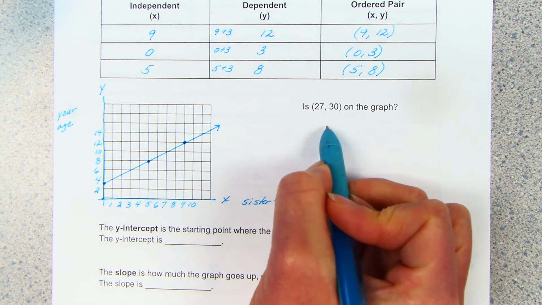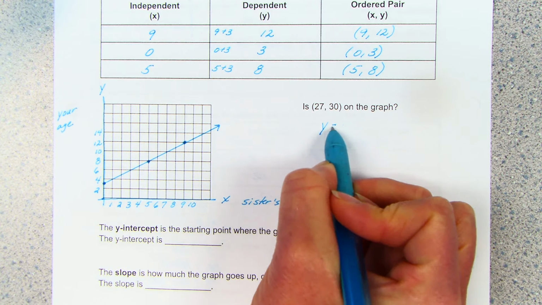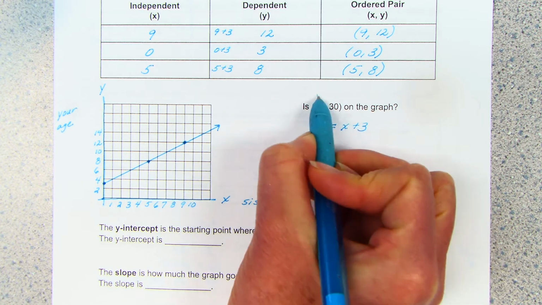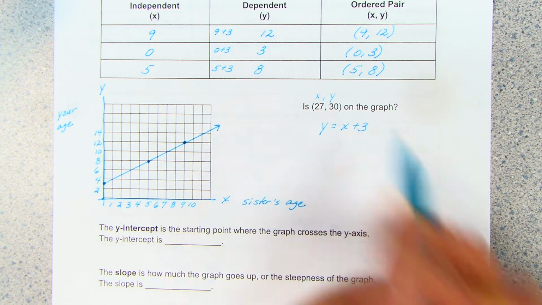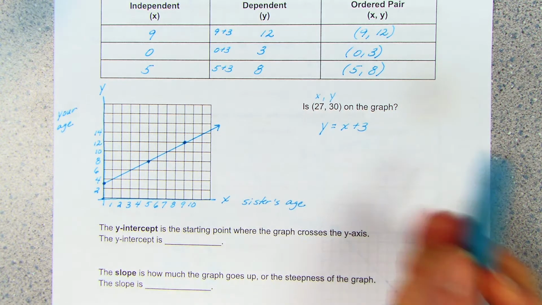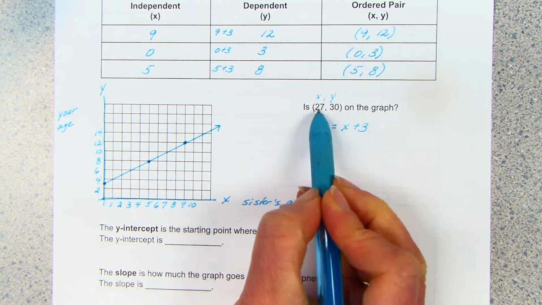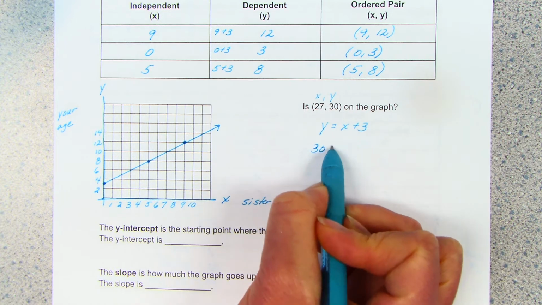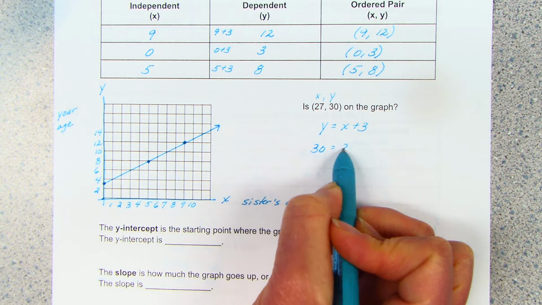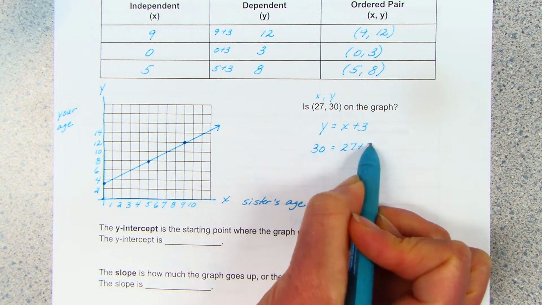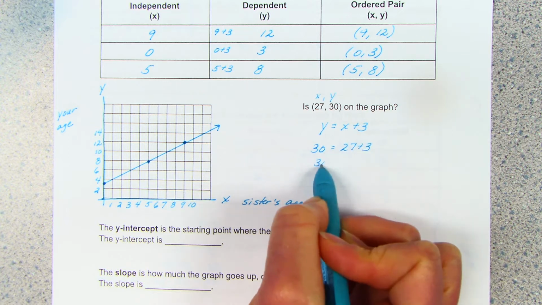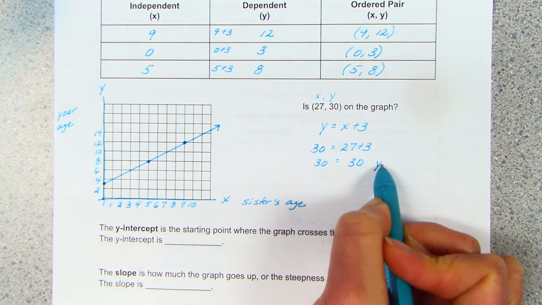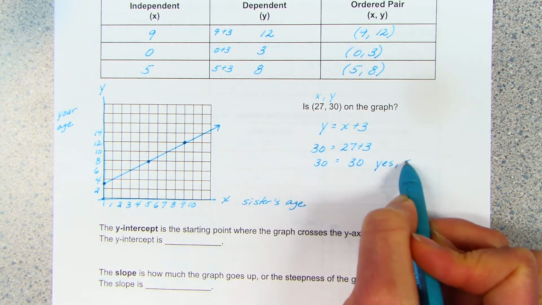Well, we can check by writing our equation, y equals x plus 3. And I know that the first value is the x, and second is the y because they're in alphabetical order. So I can substitute in 30 for the y value and 27 for the x value. And then I have 30 equals 30. And yes, that is a solution.